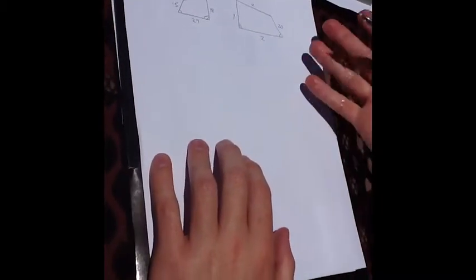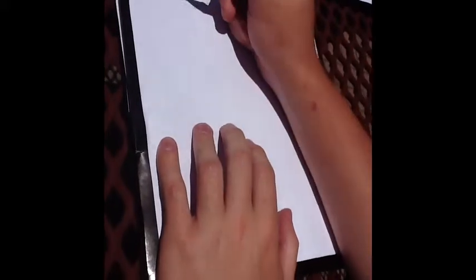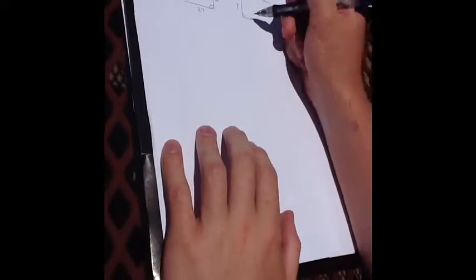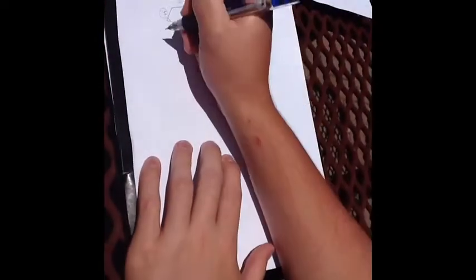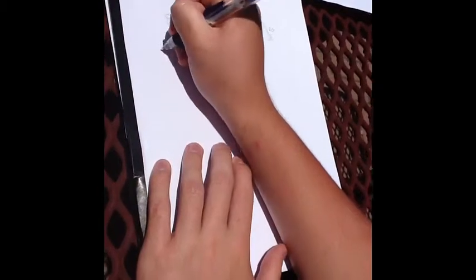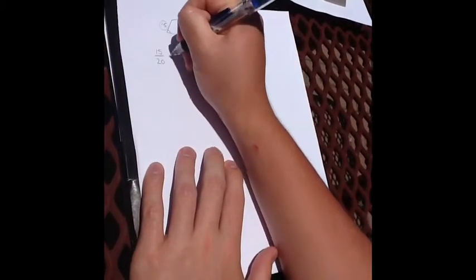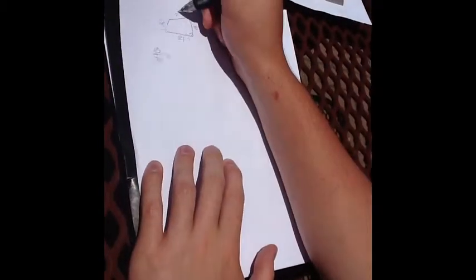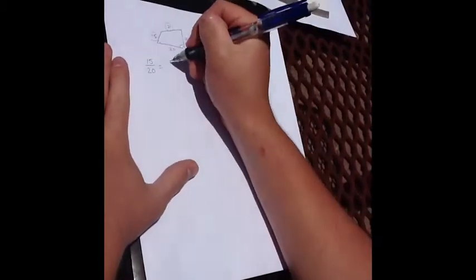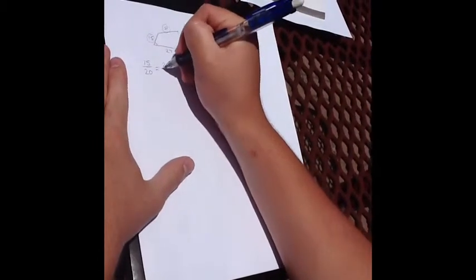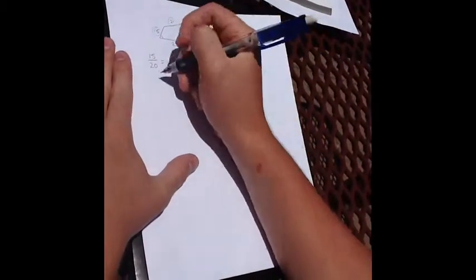Okay, so now we're going to be talking about similar polygons. What you need to know about similar polygons is that two polygons are similar if their vertices have corresponding angles that are congruent, and corresponding sides that are in proportion. Now, here you have two polygons, so you set the two smaller sides, 15 over 20, and the two top sides, which you have 21 over x.